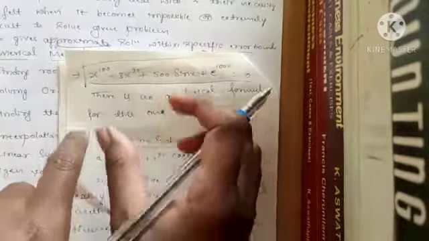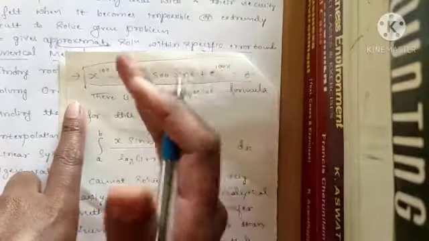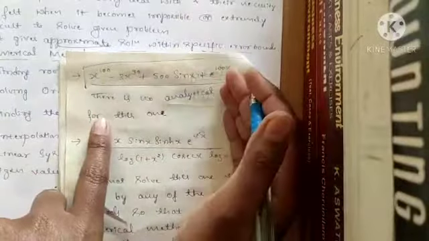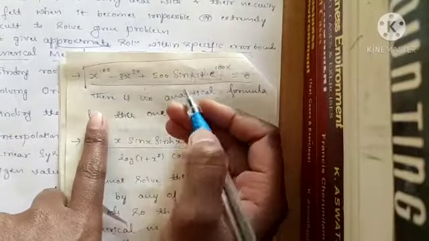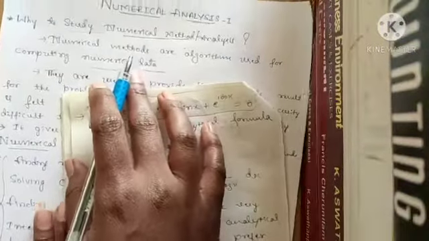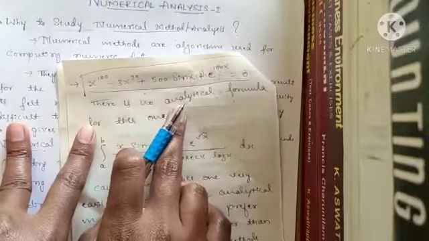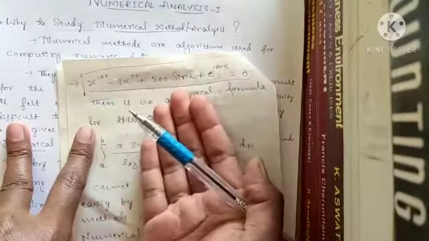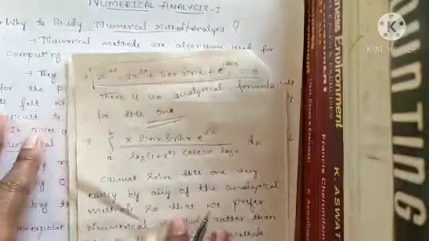If you tried this as a practical problem, it would be very difficult to find the root. For such cases you use numerical methods, and within less time you will get the solution for this equation. For that purpose you use numerical analysis.